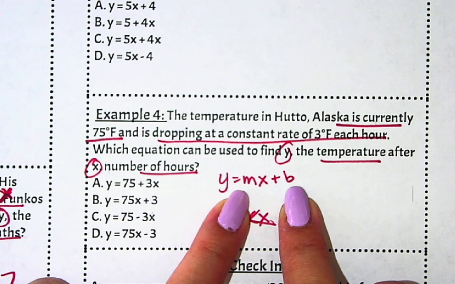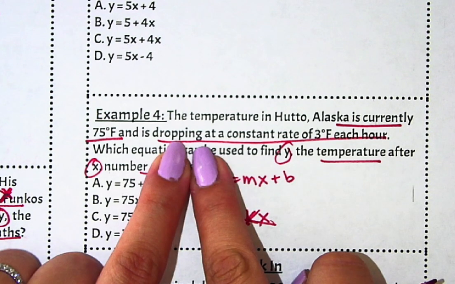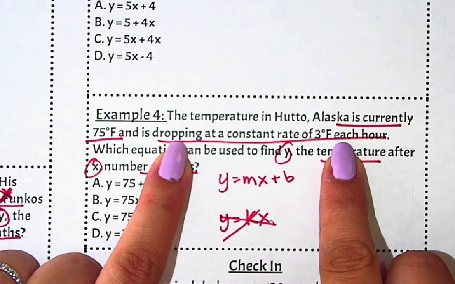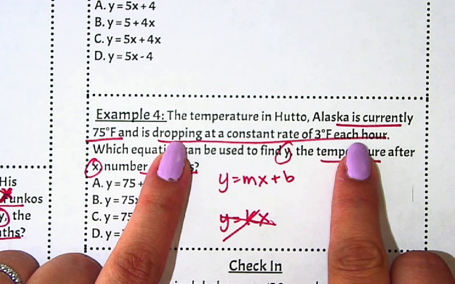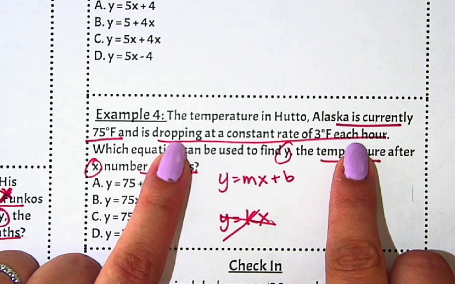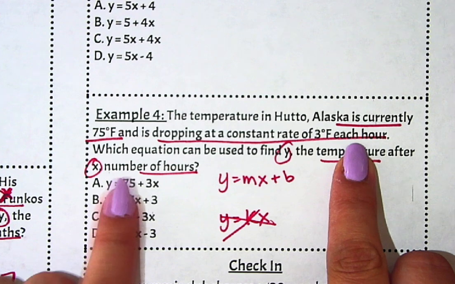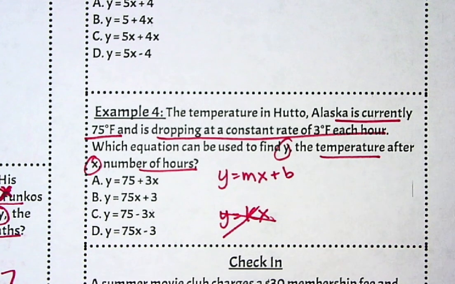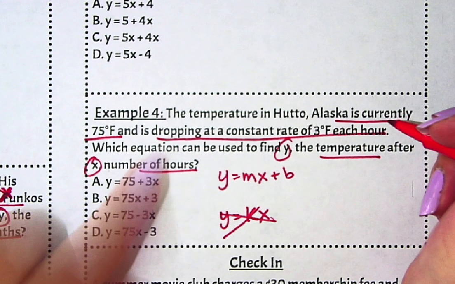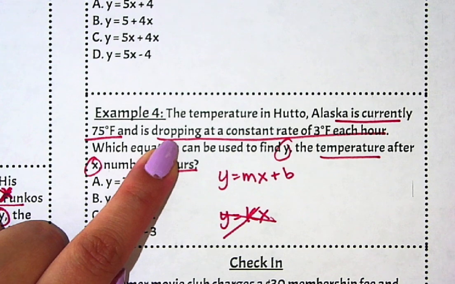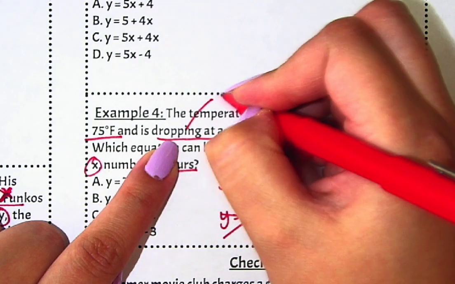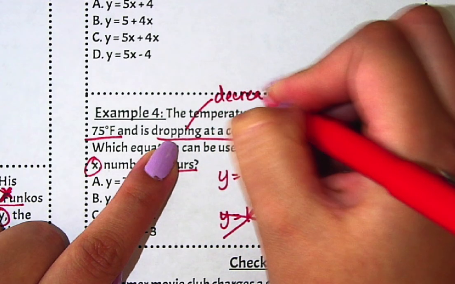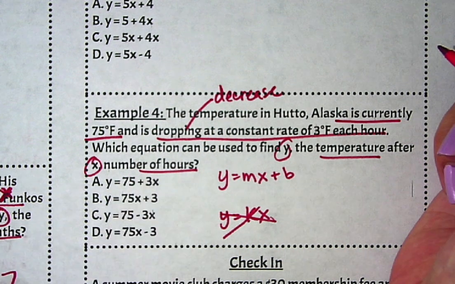Okay, I want us to unpack this right here. It says dropping at a constant rate of 3 degrees each hour. Without even looking at what x represents, there's my keyword for each. It says dropping. Now think about that. Is that increasing or decreasing? Well, if you're dropping, you're decreasing. So you really have to read this problem carefully.